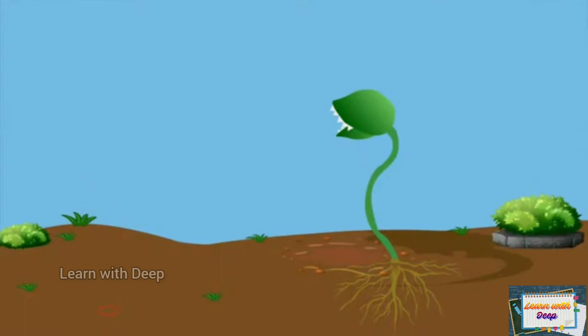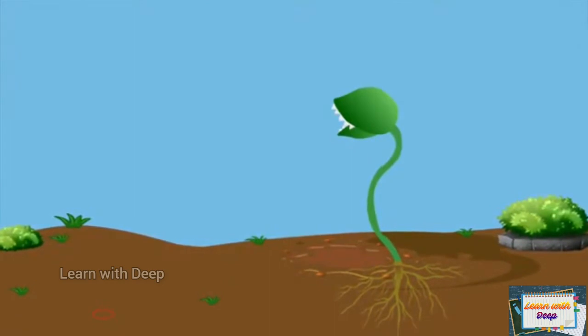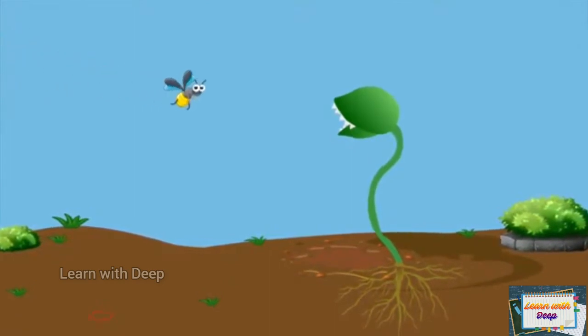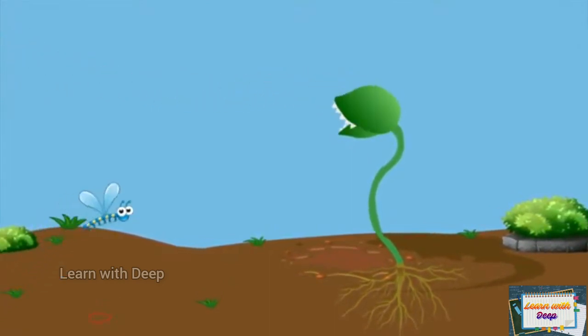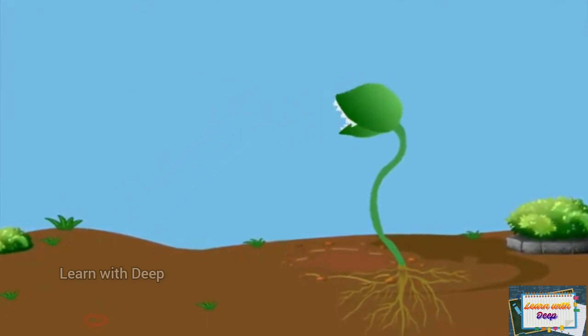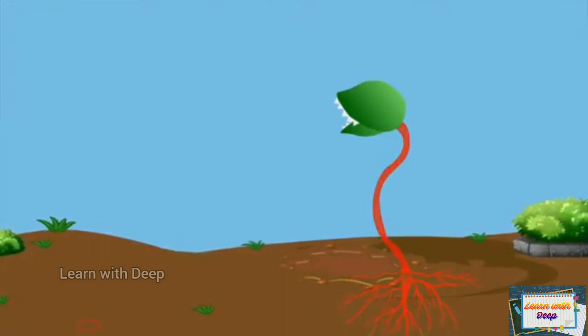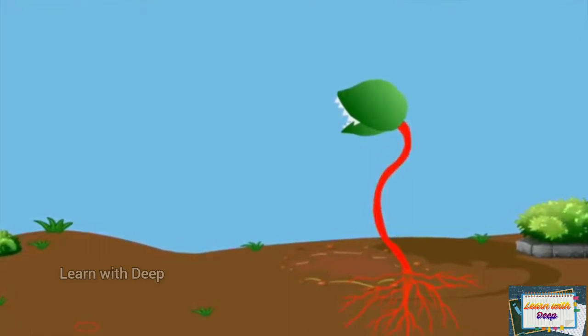Such plants grow in nutrient deficient soils and they eat insects to fulfill the deficiency of nutrients. They have a strong digestive mechanism which converts complex substances into simple substances. Children, let us see a few examples of these insectivorous plants.